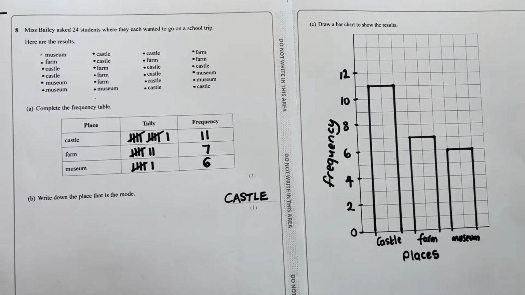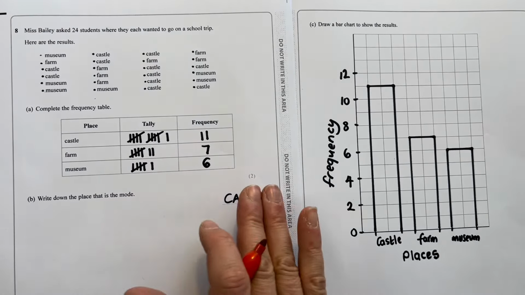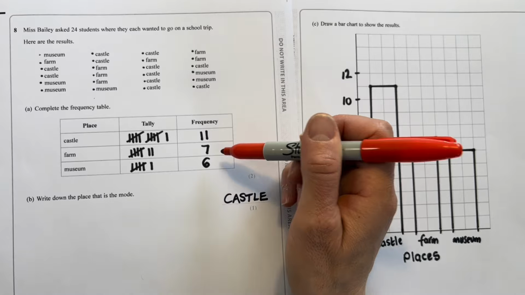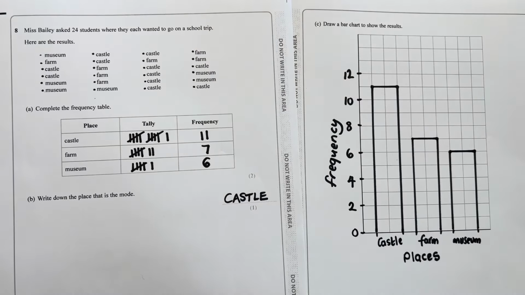The frequency table is worth 2 marks. If you get everything right on the frequency table, you get the 2 marks. Otherwise, if you only get 2 sets of tallies right or 2 frequencies correct, then you can get 1 mark.